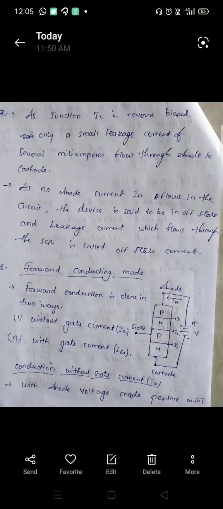So, forward conducting mode. Let us talk about forward conducting mode. Again, this forward conducting mode is classified into two types: without gate current and with gate current. Let us know about it in detail: conduction without gate current.